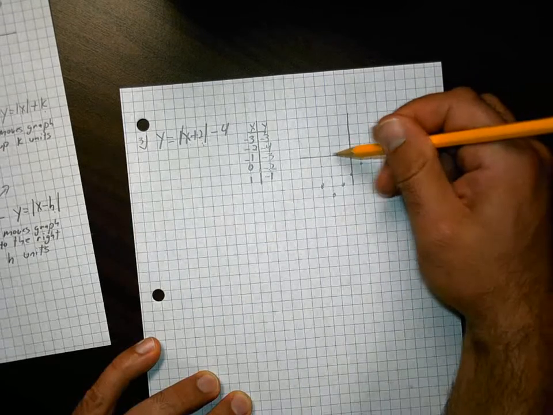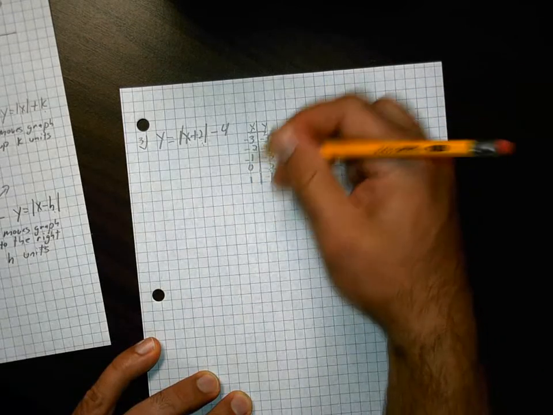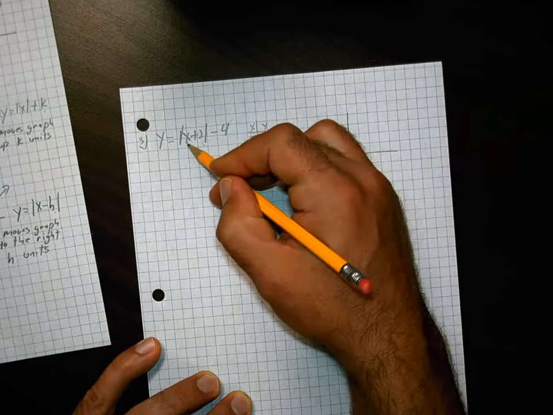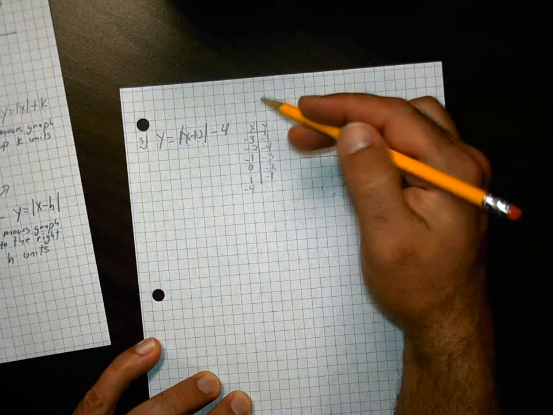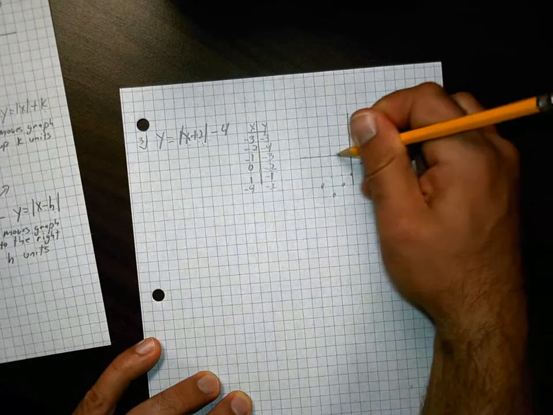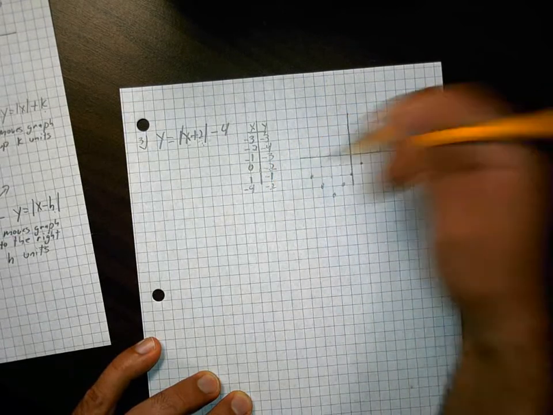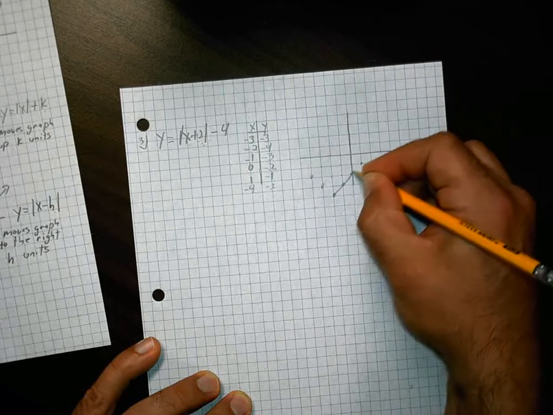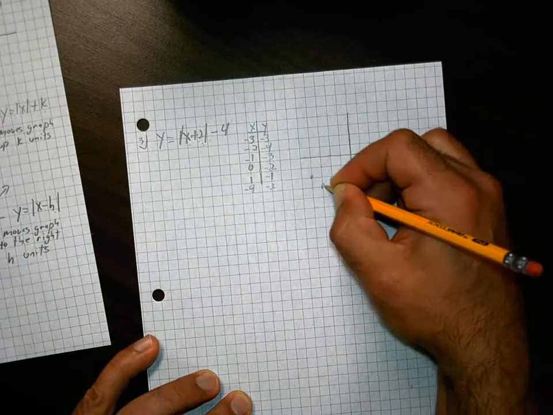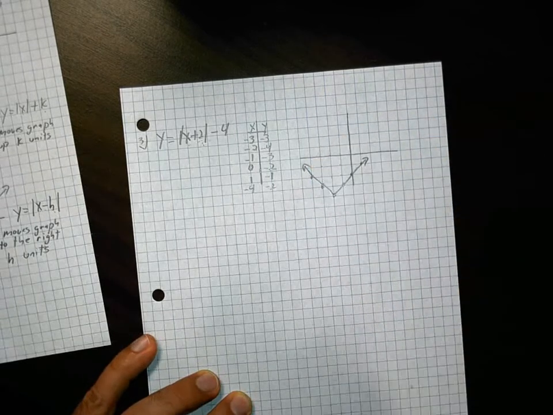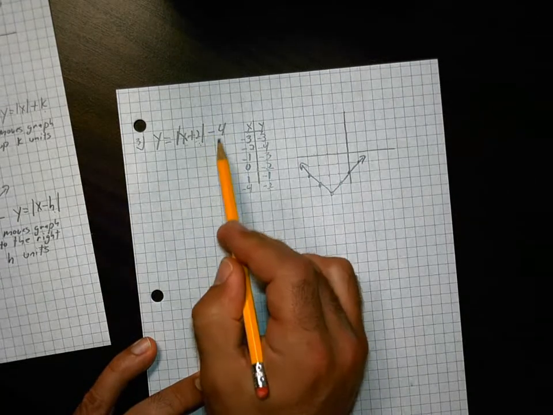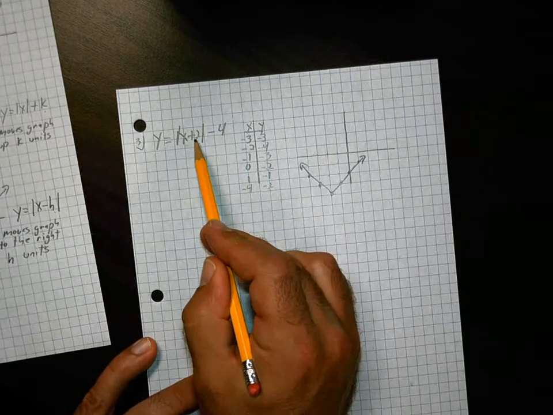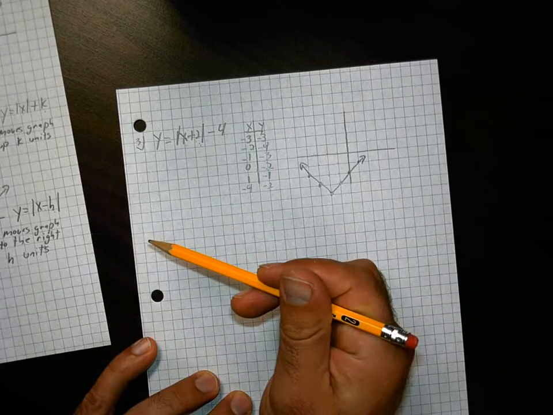Maybe we should have added negative 4 in there. If I put negative 4, plus 2 is negative 2, absolute value gives me 2. 2 minus 4 is negative 2. That gives me one more point there. So where was this graph shifted? It was shifted 4 units down and 2 units to the left.